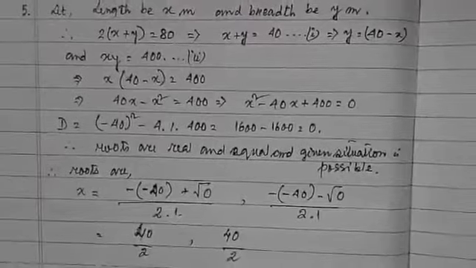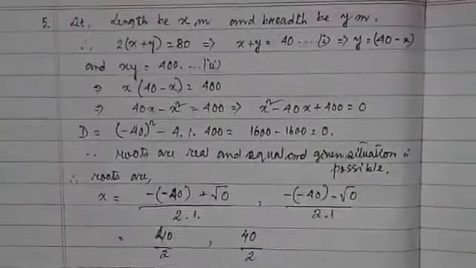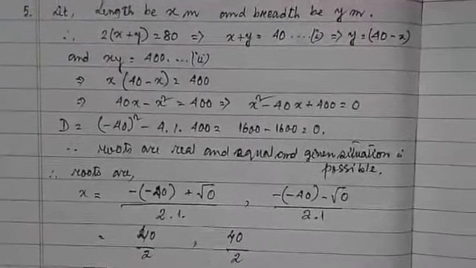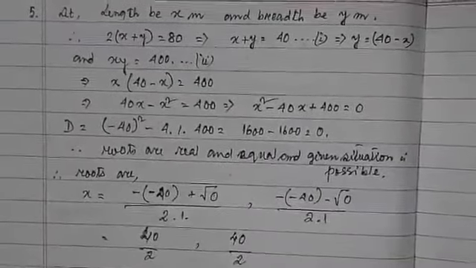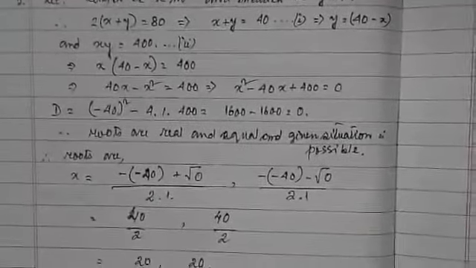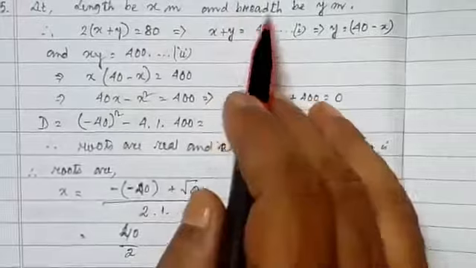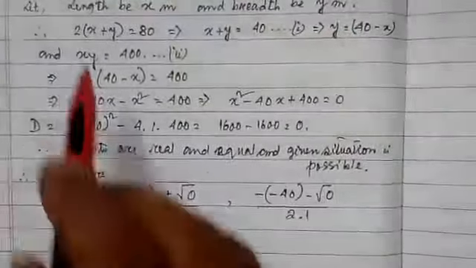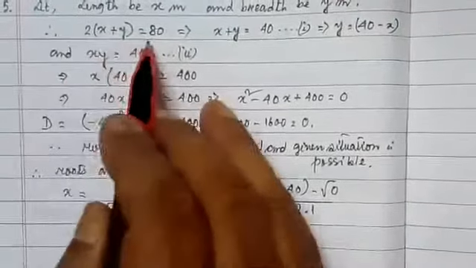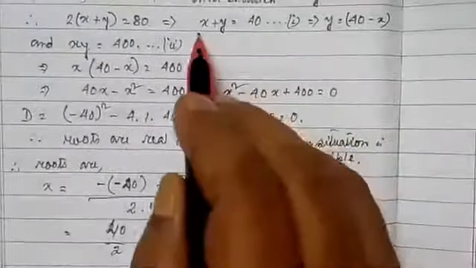Now, sum number 5. Let us read the question. Is it possible to design a rectangular park of perimeter 80 meter and area 400 meter square? If so, find its length and breadth. Okay. Let the length be x meter and breadth be y meter. Then perimeter 2 into (length plus breadth) is equal to 80. Let us divide the equation by 2, that is x plus y is equal to 40. This is equation 1.